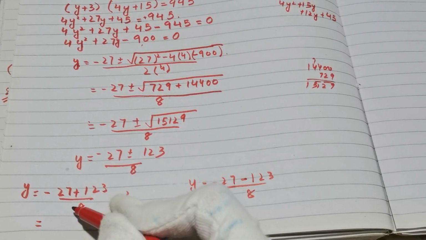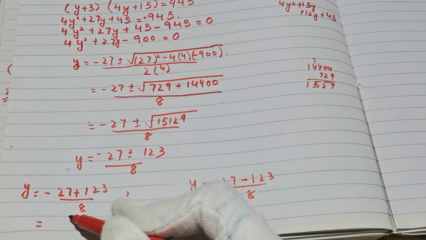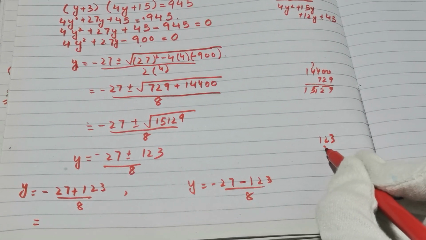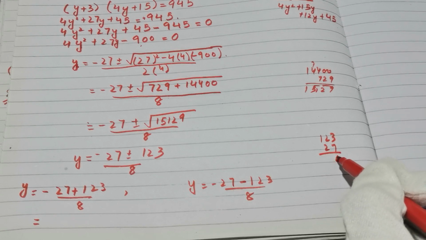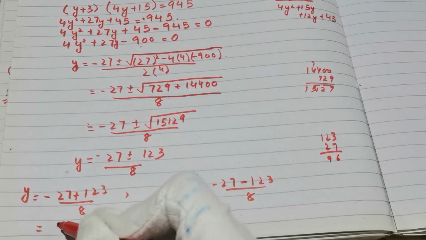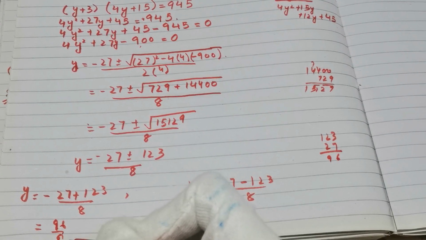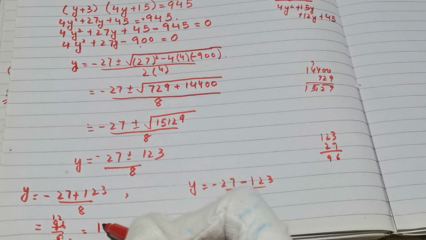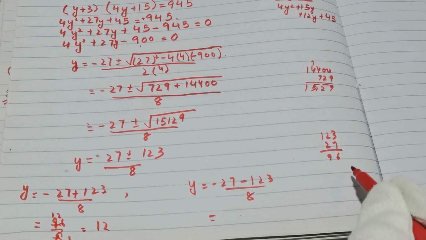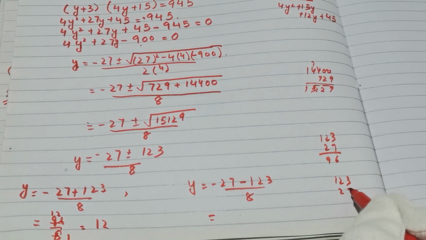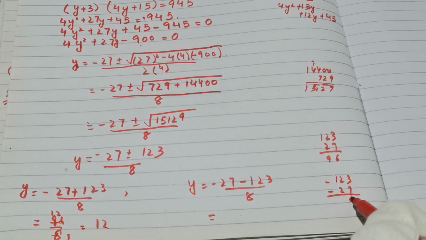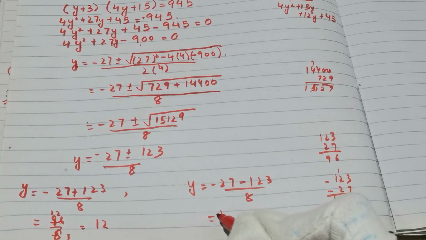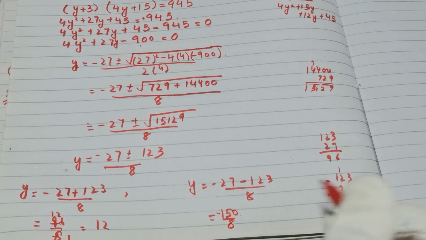Now 123 minus 27, what we will get? 123 minus 27, 96 divided by 8. 8 ones are 8, 8 twos are 16, so 12. Now 123 and 27, minus minus plus, 7 plus 3 is 10, 4, 5, 150, minus 150 by 8.